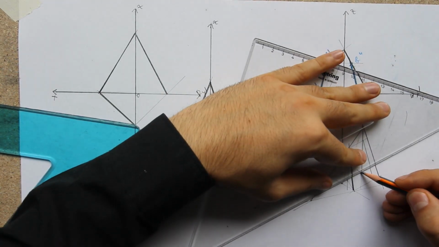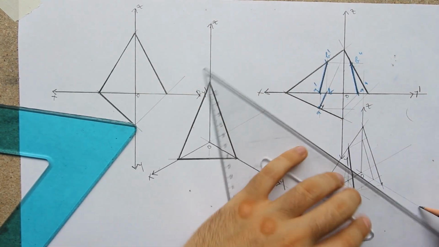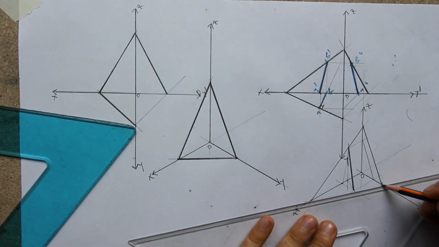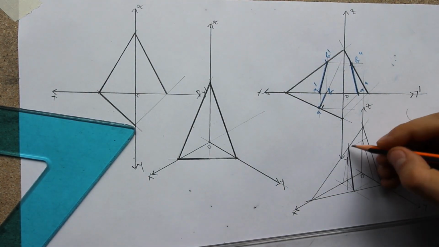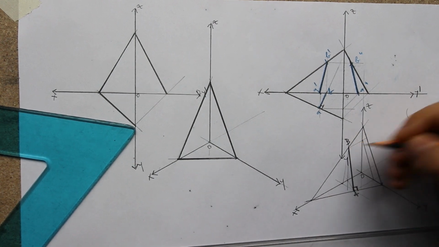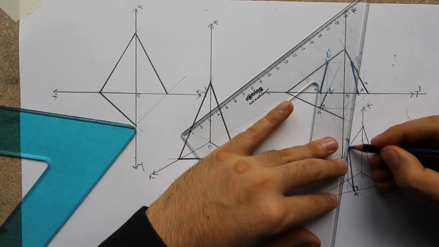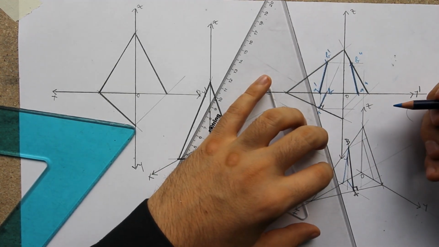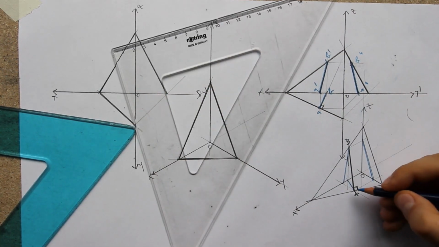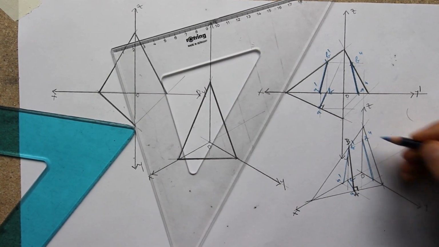So parallel to the horizontal plane, which is going to be a horizontal edge or segment, frontal edges which are parallel to the frontal plane, and profile lines, which are going to be parallel to the profile plane, the side plane, and so on. Yeah, so this is our perpendicular maximum incline edge, and these are its projections.